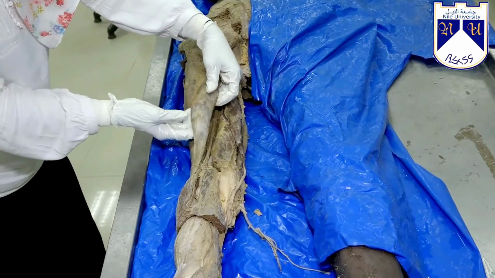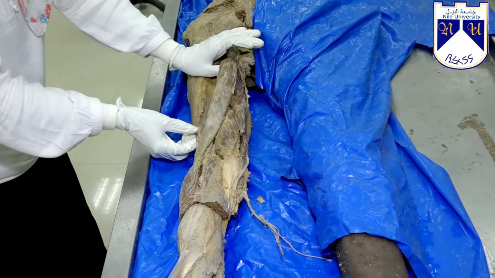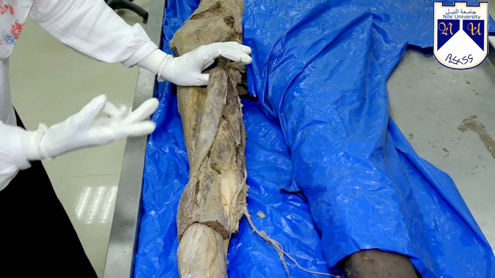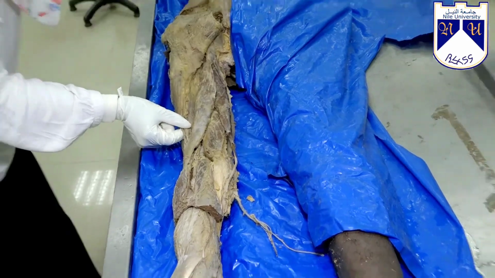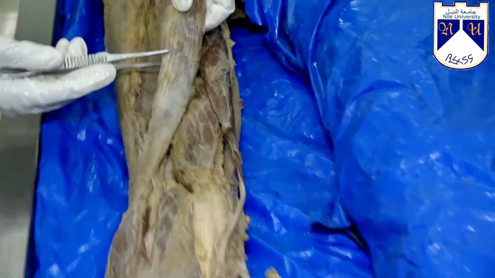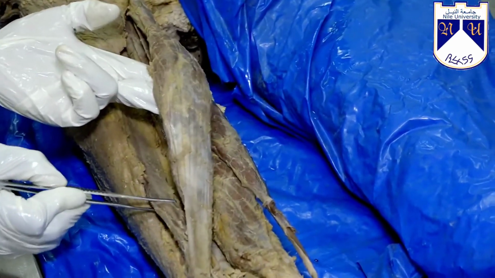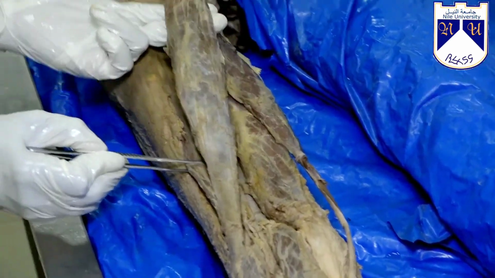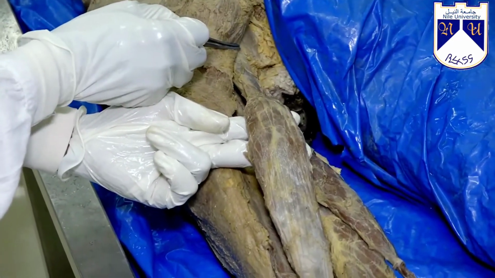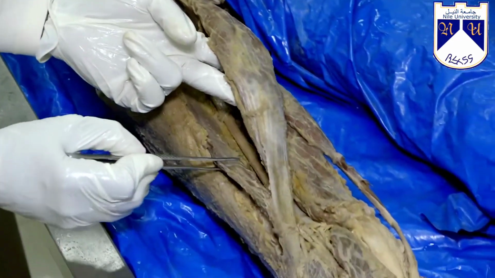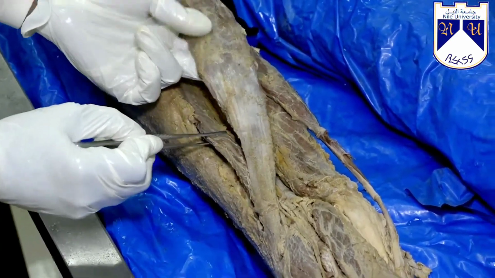The third muscle is called biceps femoris muscle. Biceps means it has 2 heads. This head and this is another one. This is the long head of the biceps muscle and this is the short head of the biceps muscle. The long head arises from the ischial tuberosity also, and the short head arises from the linea aspera of the femur.